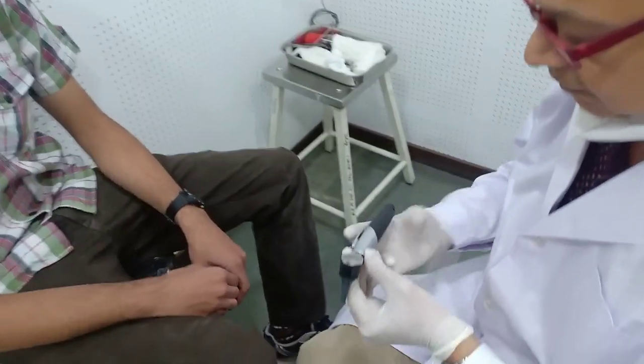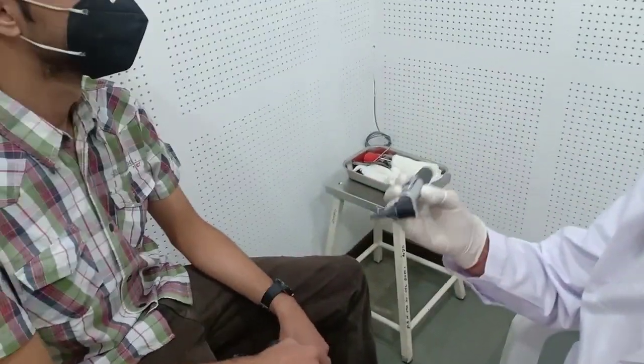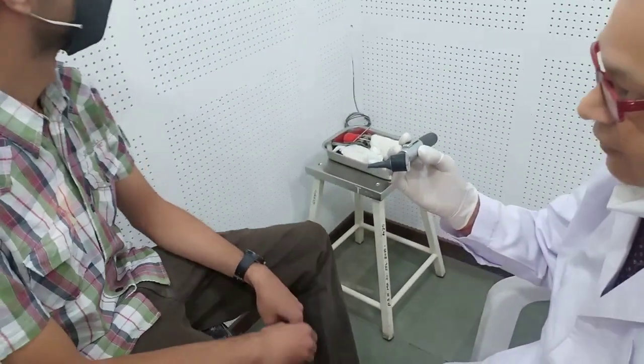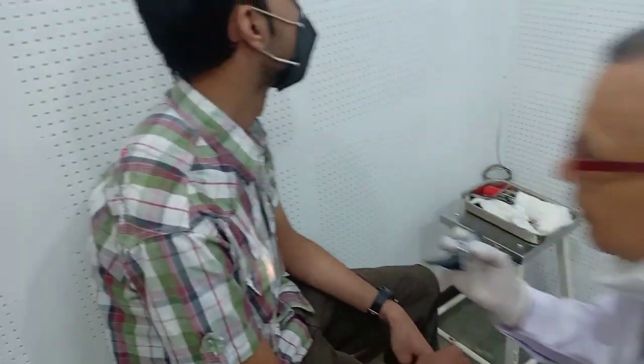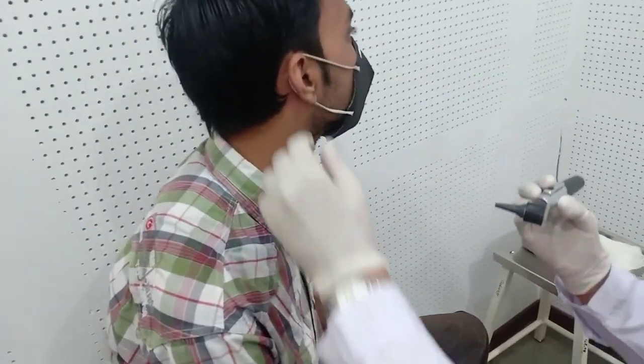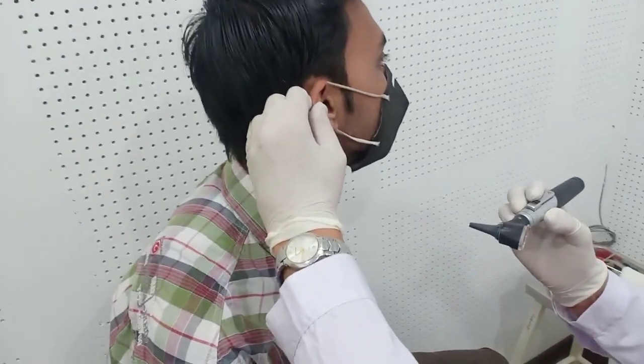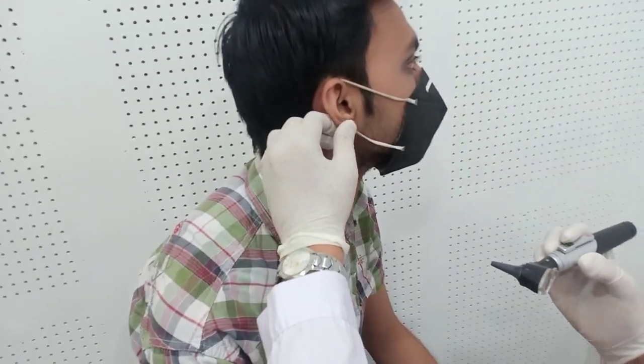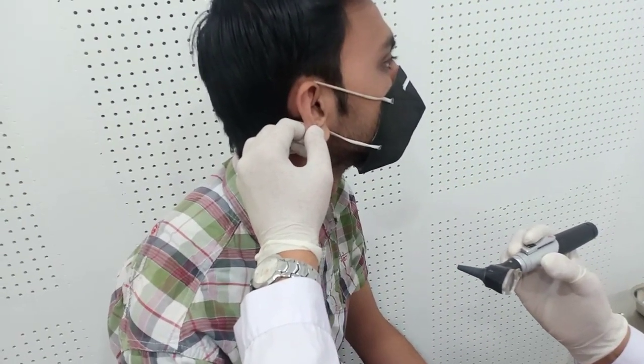For the right ear, we will have to hold it in the right hand like this, and with the left hand we will retract the pinna. Again, the pinna should be retracted superiorly, posteriorly and laterally. In children, it is retracted inferiorly.